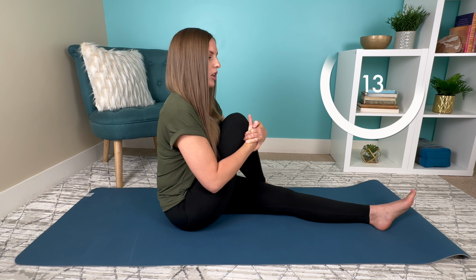I'm gonna invite you to keep a very straight back through this stretch. We don't want to be creating any sort of twisting of the low back. We're only stretching that piriformis muscle. That is our goal here.